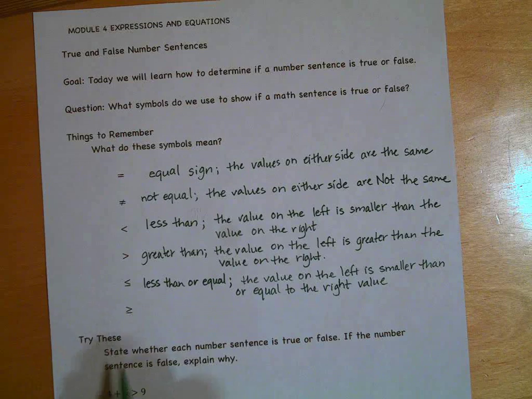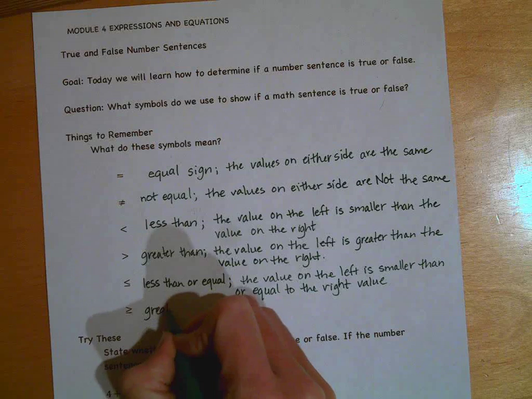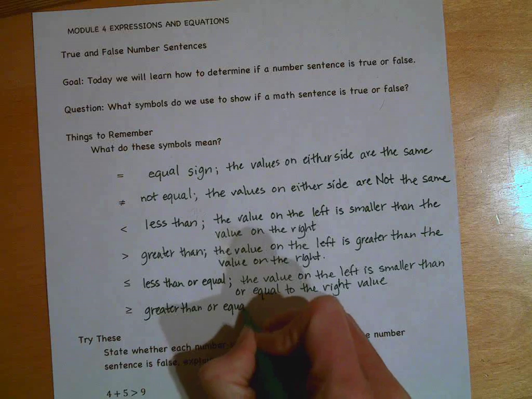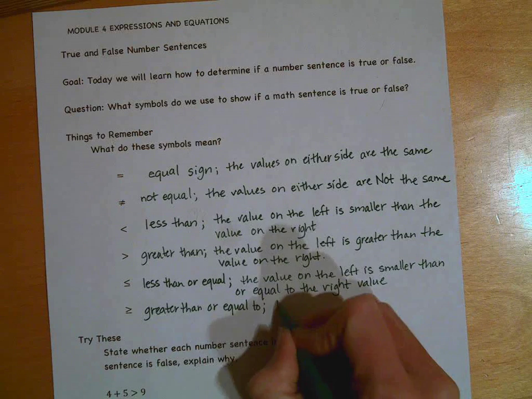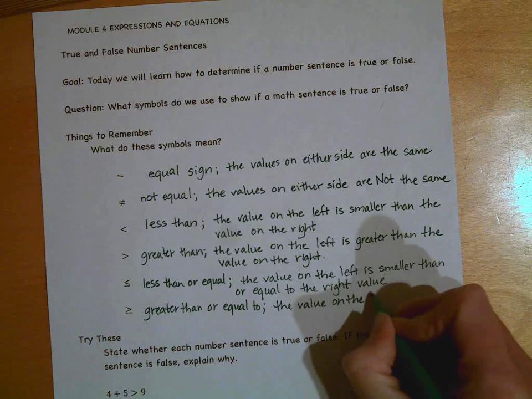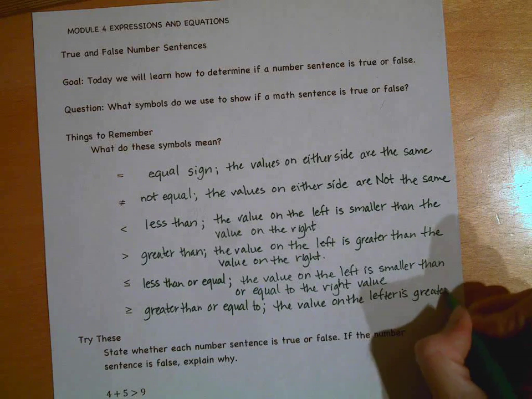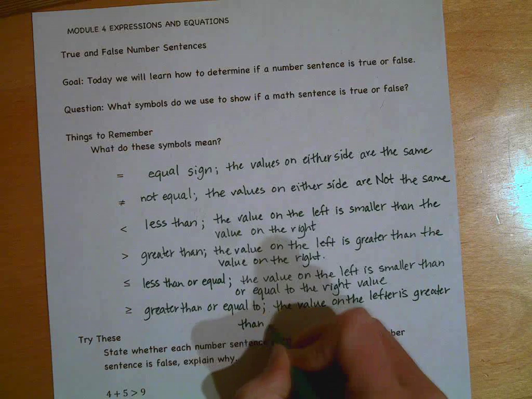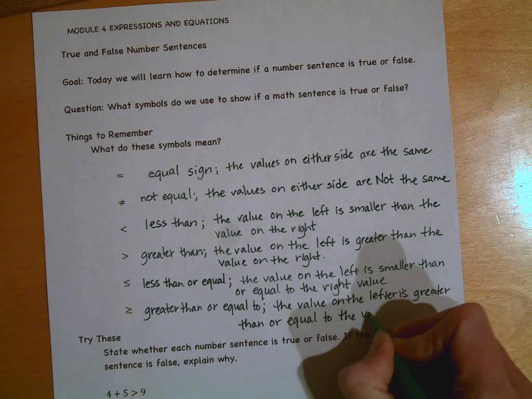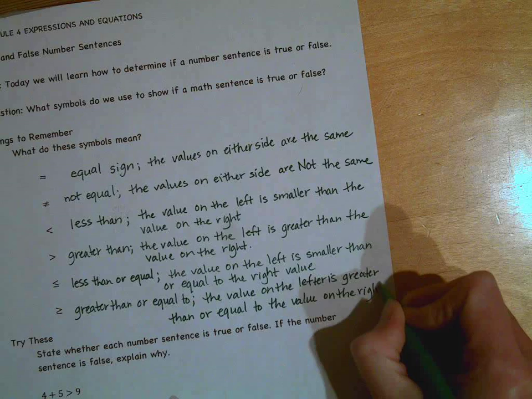Sorry about that. And then if this one is less than or equal to, then I'm pretty sure that you can deduce that this one is greater than or equal to, and it means the value on the left is greater than or equal to the value on the right.